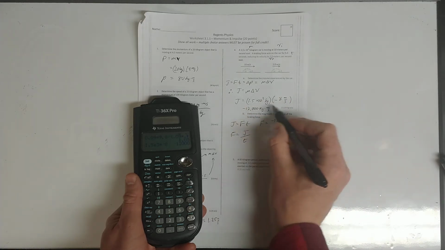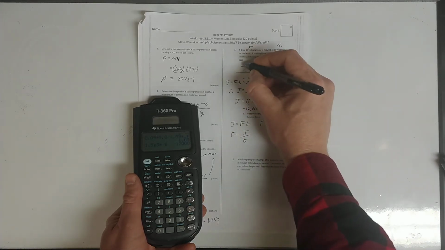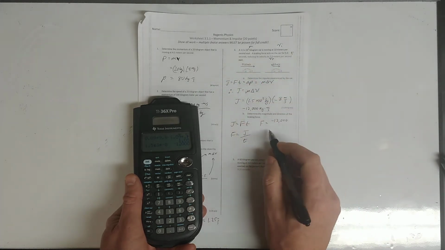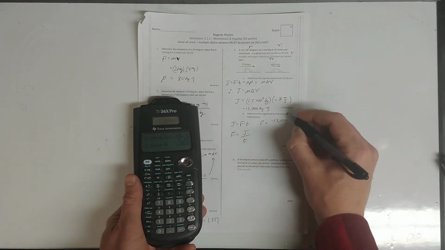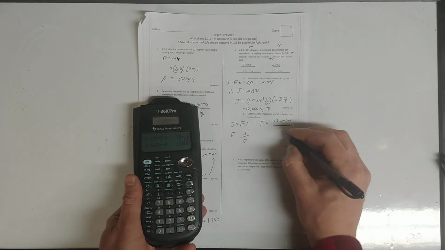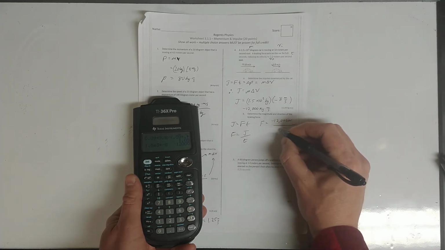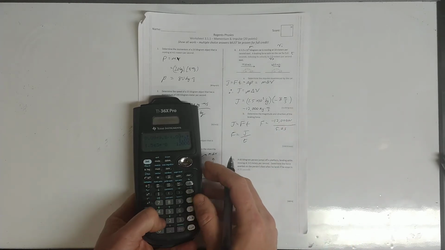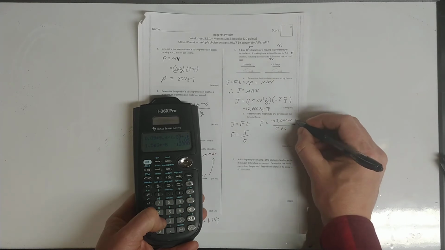And I got a negative change in velocity because of my signs here. This is positive, this is positive. So my change in velocity is negative. So negative 12,000 newtons divided by the time of how many seconds? 5.0 seconds. All right. Oops. Newton seconds.